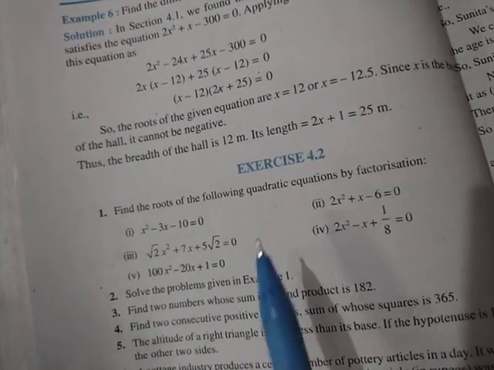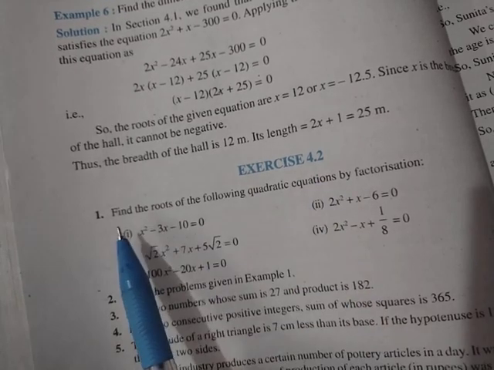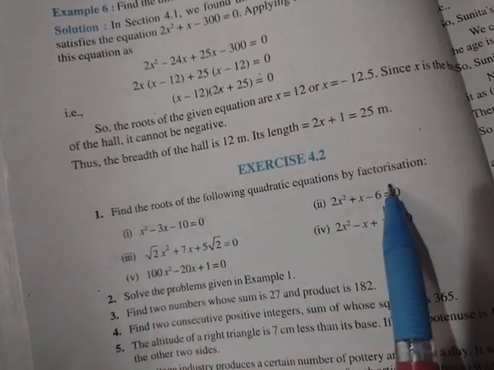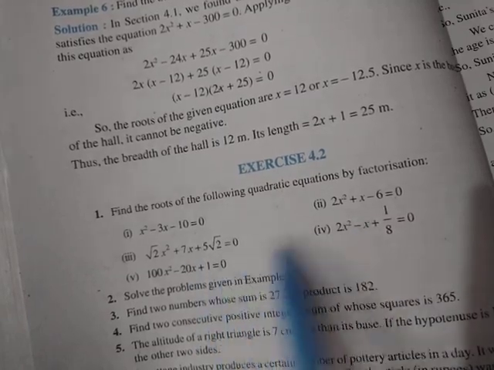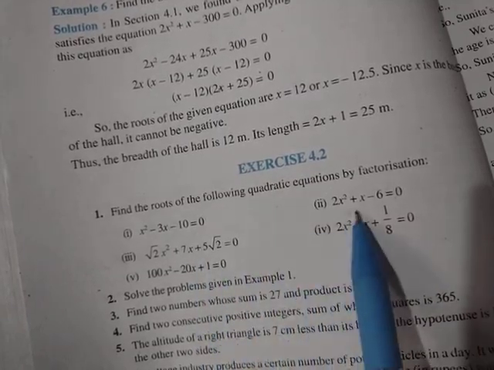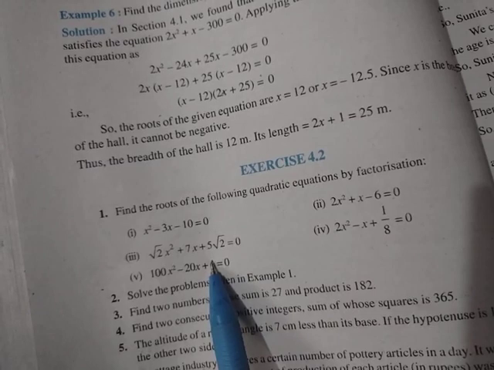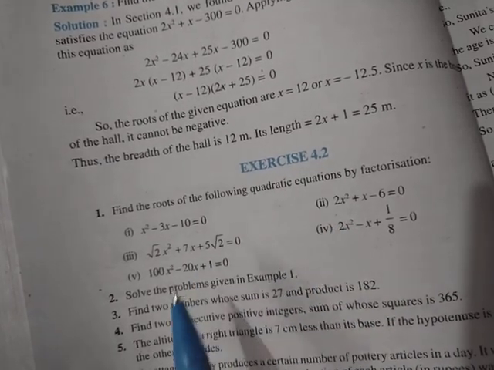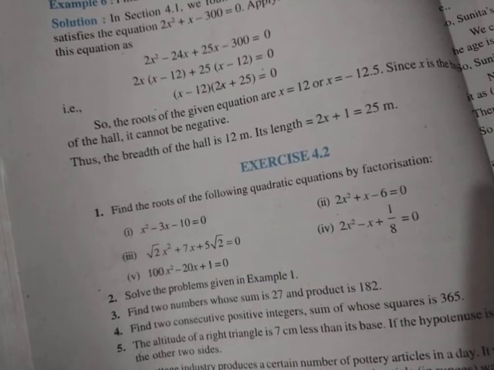Exercise 4.2. Question number 1. Find the roots of the following quadratic equation by factorization. Such type of question may be there in the board examination as per syllabus given. Okay. So one by one you see the question in the solution.